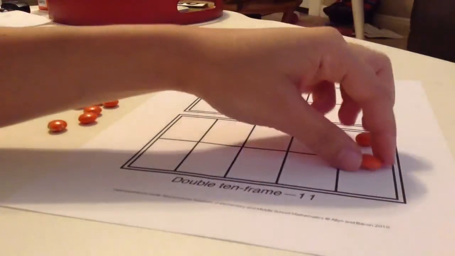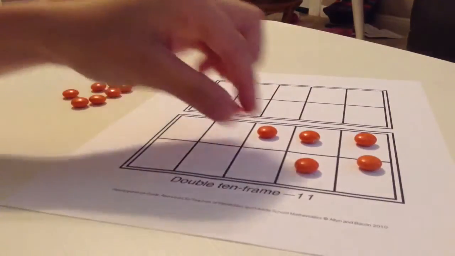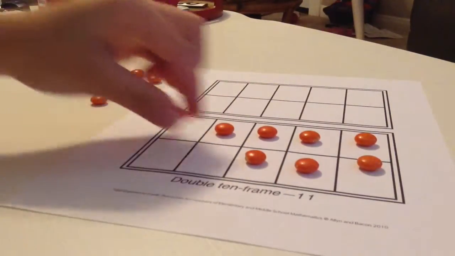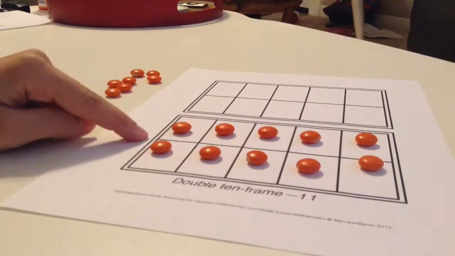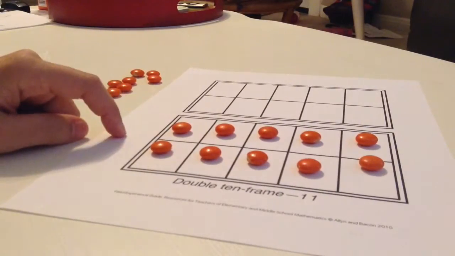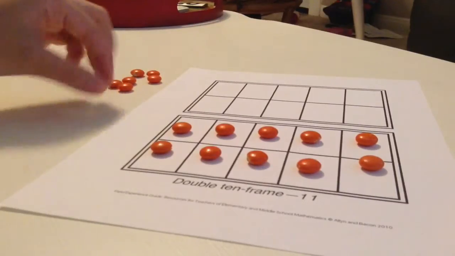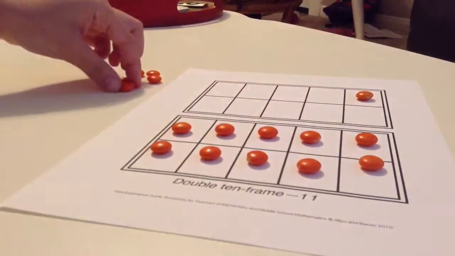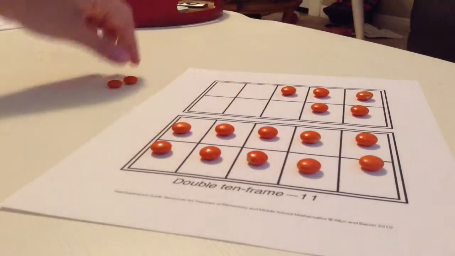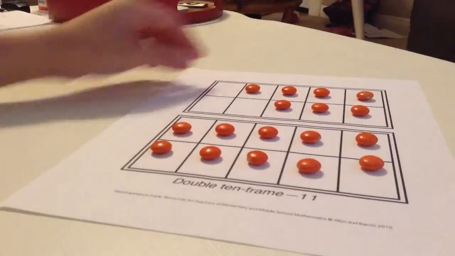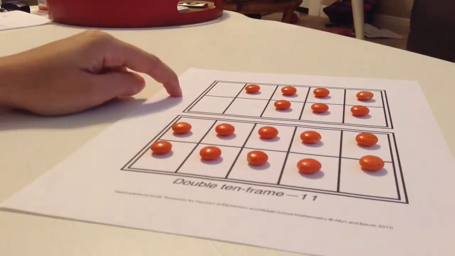1, 2, 3, 4, 5, 6, 7, 8, 9, 10. Okay, so we have a full 10 frame filled, which means what? We have 10. So if we use these to fill up the second frame, let's see how many we have in total. So there's 10, and then there's a 1, 2, 3, 4, 5, 6, 7. Okay, so if we have 10 and then we have 7, 10 plus 7 equals 17.